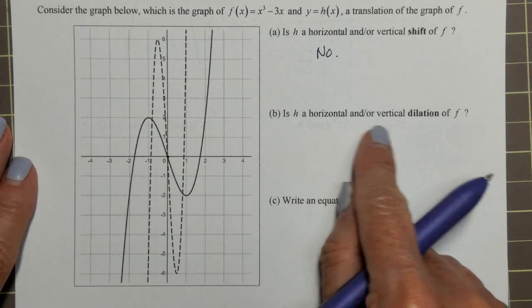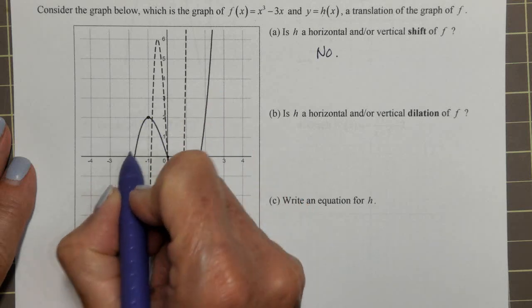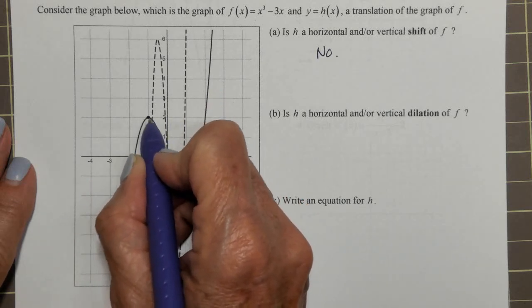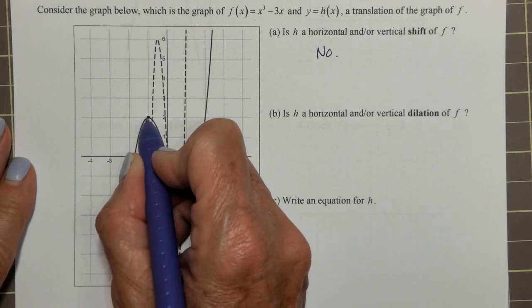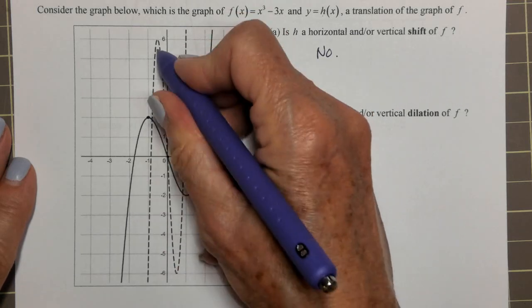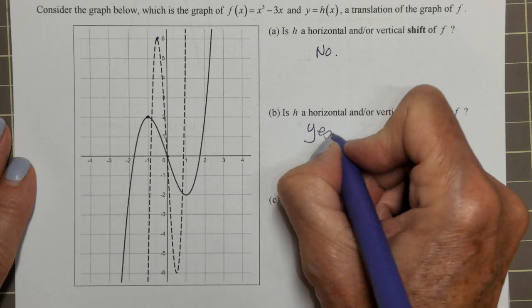Is there a horizontal or vertical dilation? For that, I look at my original little local max here, the little hump here. Did it move? Yes, it did. It went up and it went over because now it's right here. So yes, both.